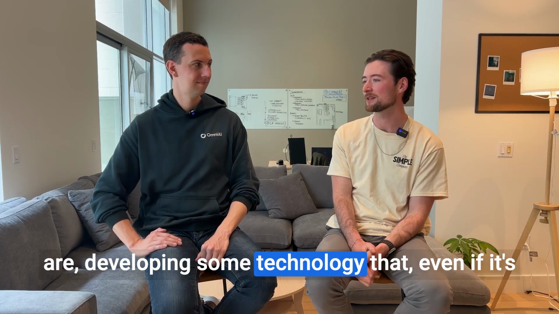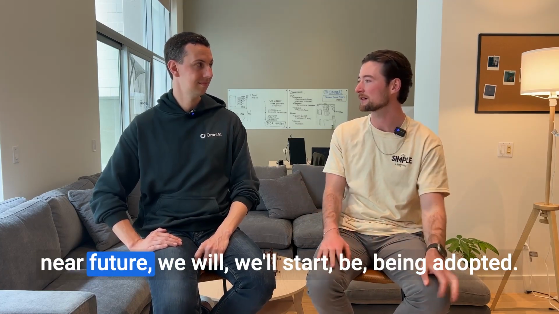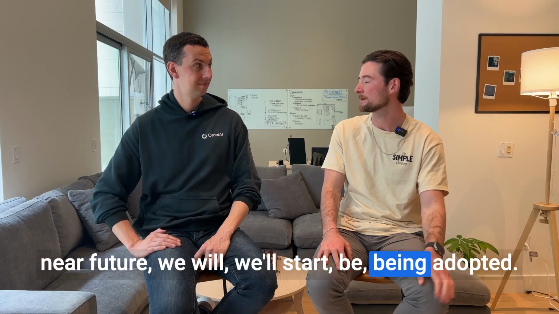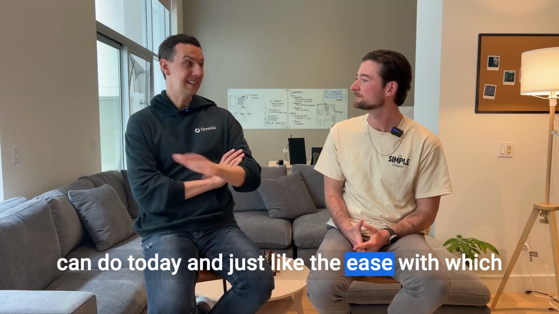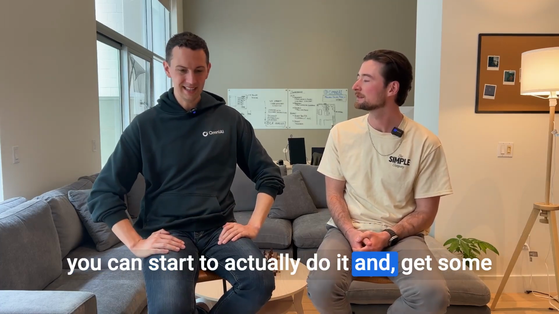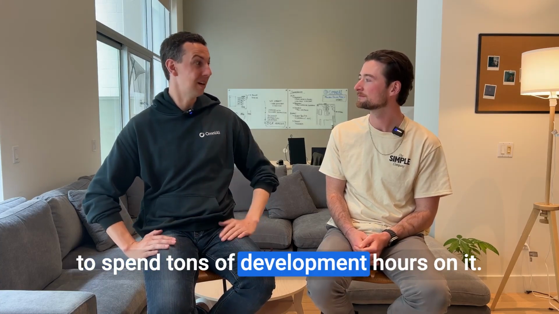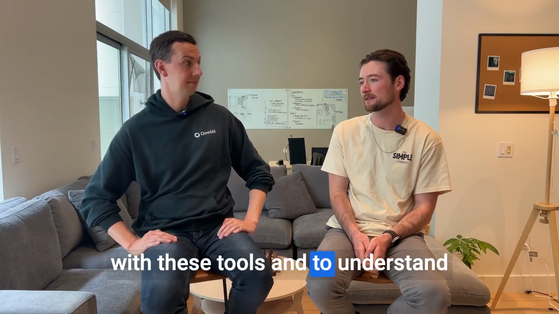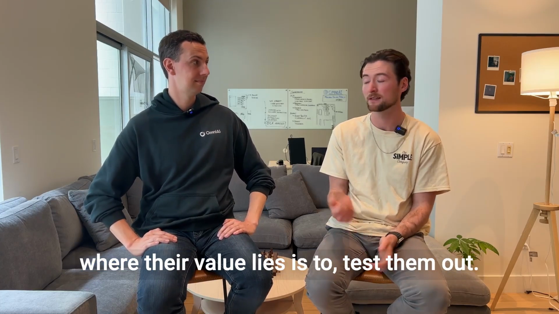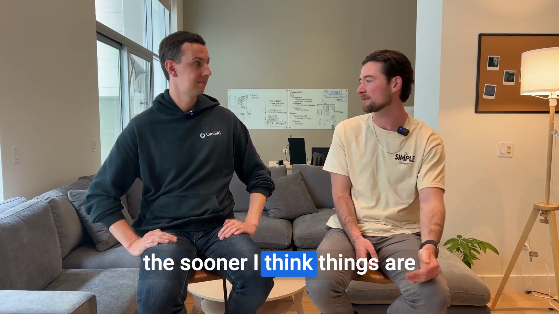I think they are developing some technology that even if it's not being used by enterprises today, in the near future will start being adopted. Oh, absolutely. The amount of things you can do today, and the ease with which you can start to actually do it and get some of these solutions out in place without having to spend tons of development hours on it, I think that's probably the biggest. And experiment with it. I think that's the best way to get comfortable with these tools and to understand where their value lies, is to test them out. And the easier that people can test them out and get more familiar with them, the sooner I think things are going to get adopted.